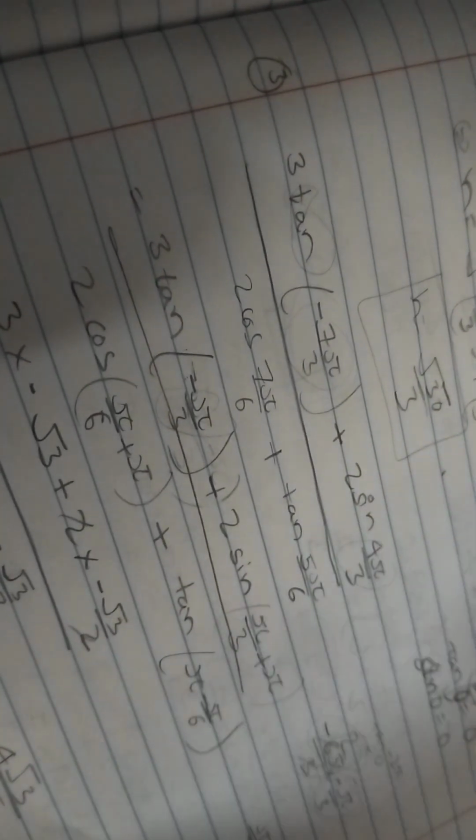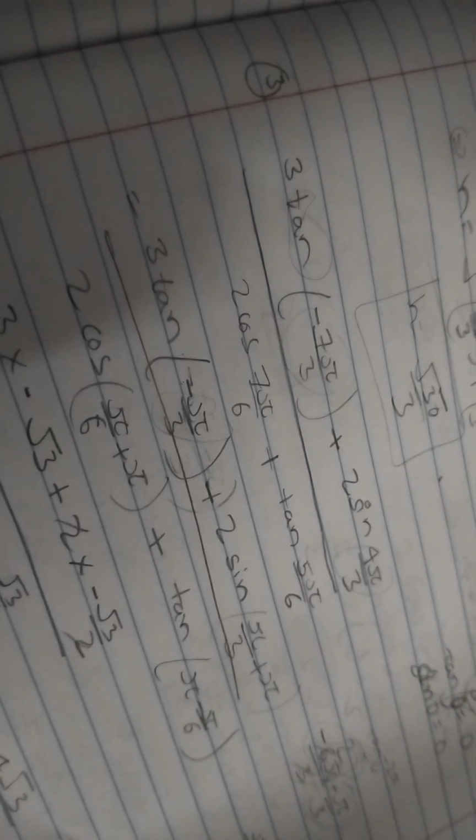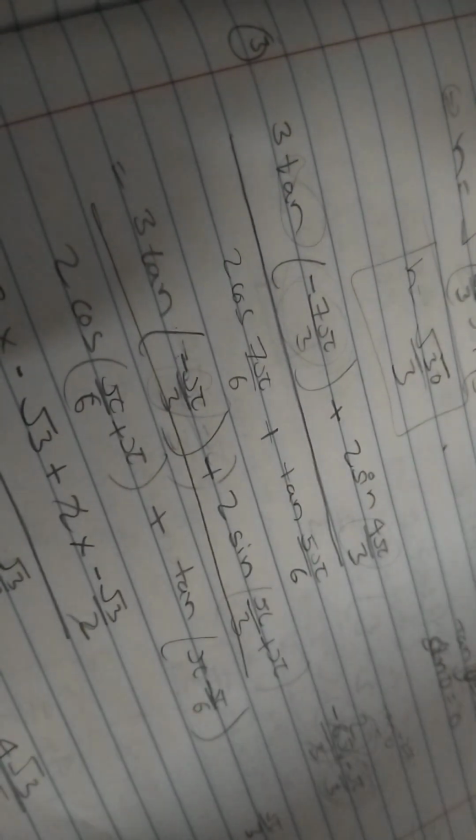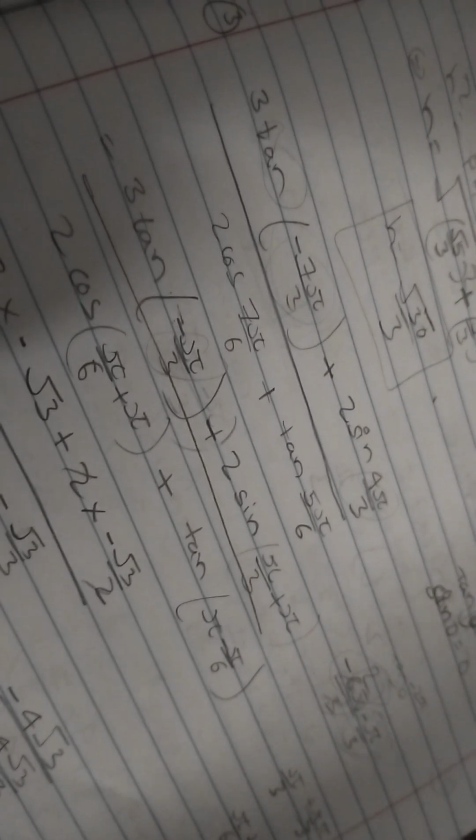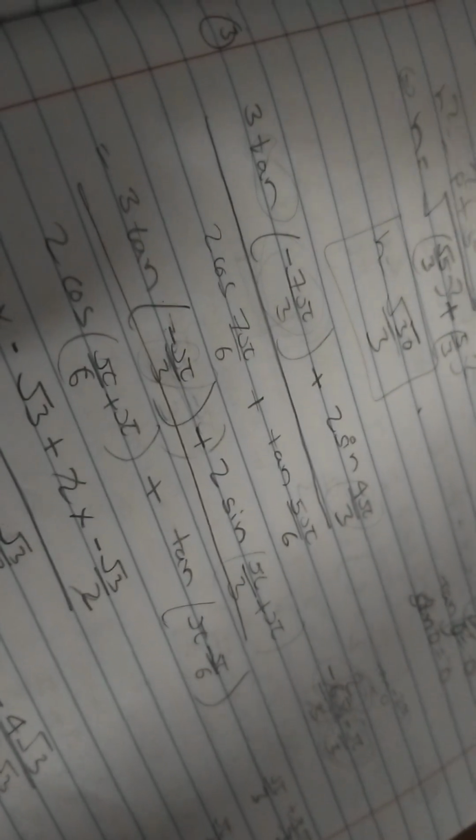In this one we have 4p by 3, so how do we simplify it? P plus 3p, so what remains is p, I think so, no? P plus p by 3. No, it remains p plus p by 3.